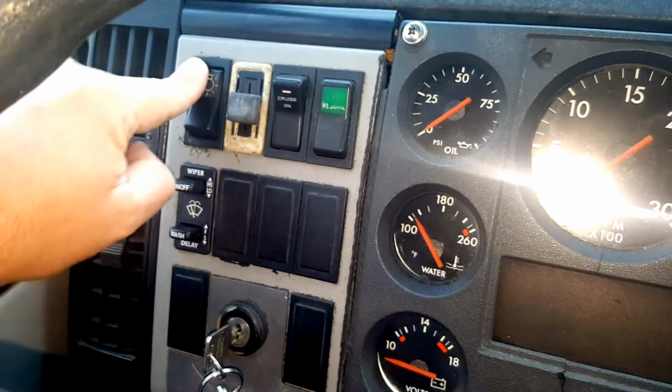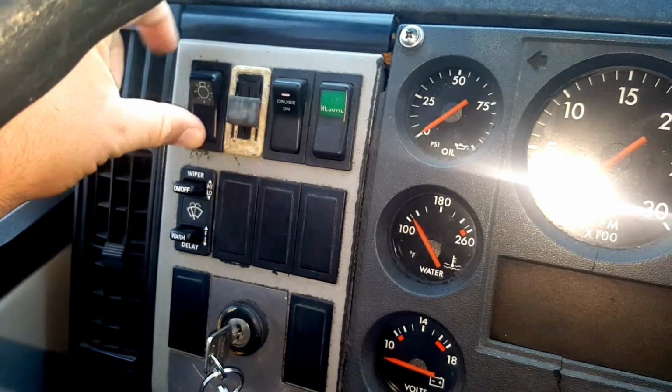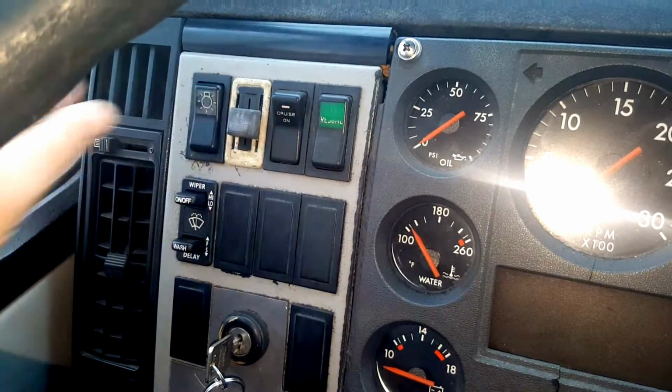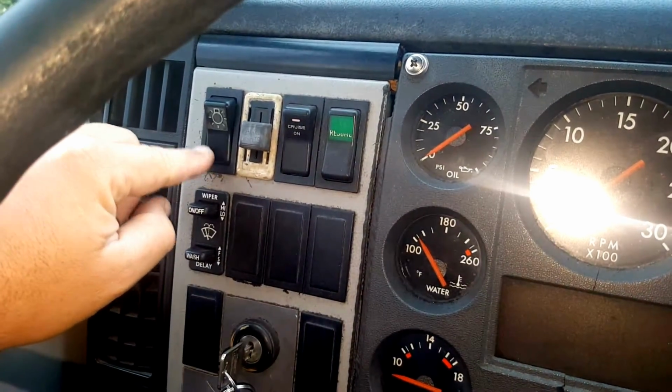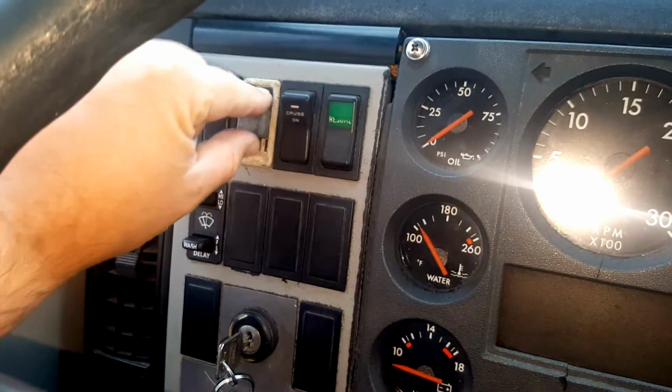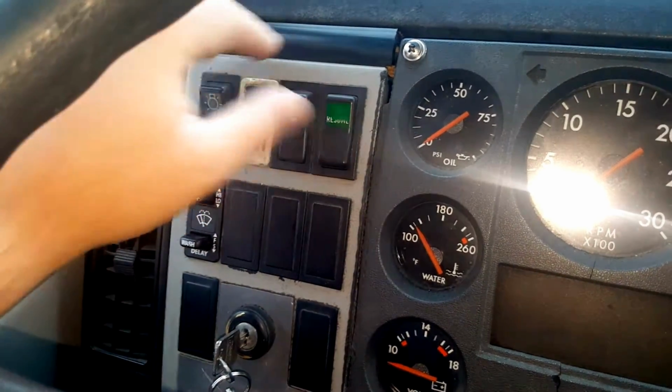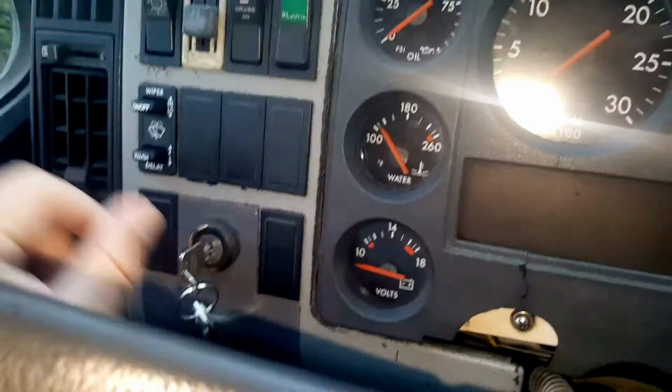Headlights, all the way forward is on, all the way back is off. If you stop in the middle, that's just your parking lights without your headlights. So make sure you go all the way back or all the way forward. Don't worry about this one. This is dimming, cruise control. You're not going to have to worry about that.